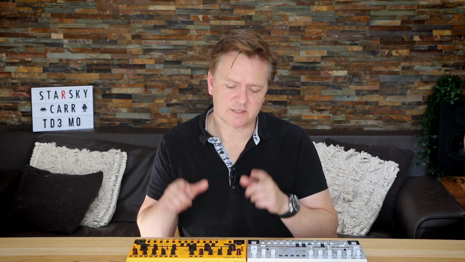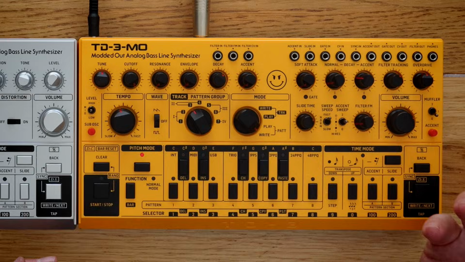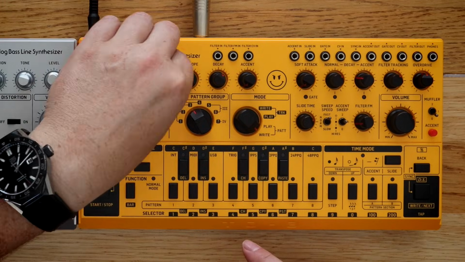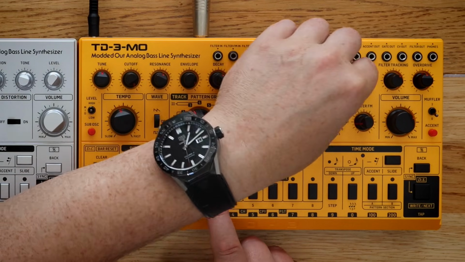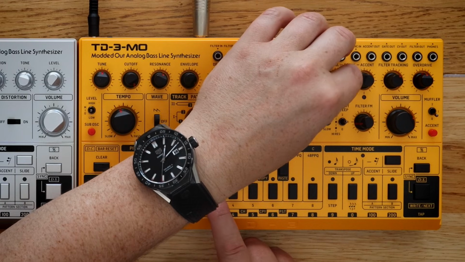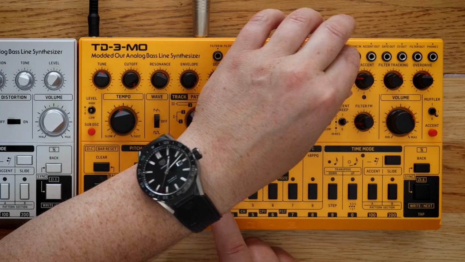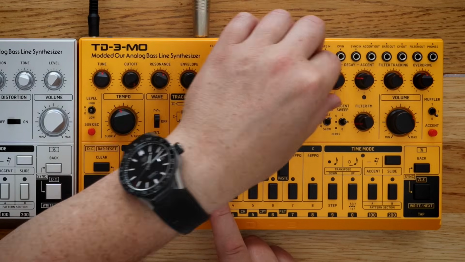But you get access to different parameters for the VCF on accented notes and on normal notes. So let's put an envelope on. On the normal notes, we've now got access to the VCF decay.